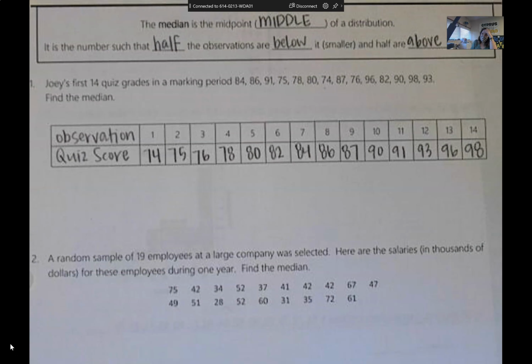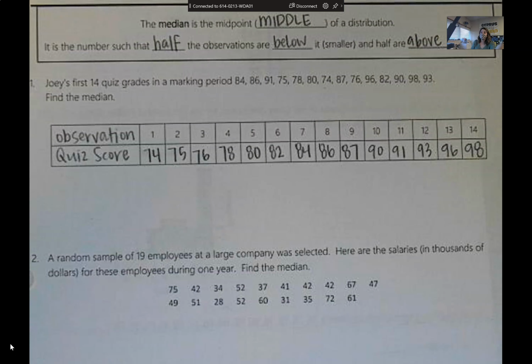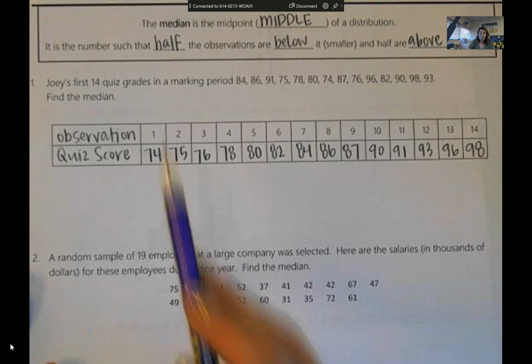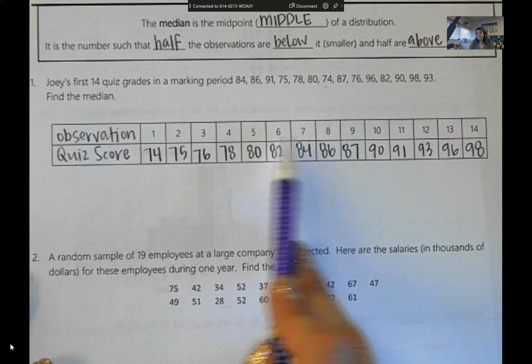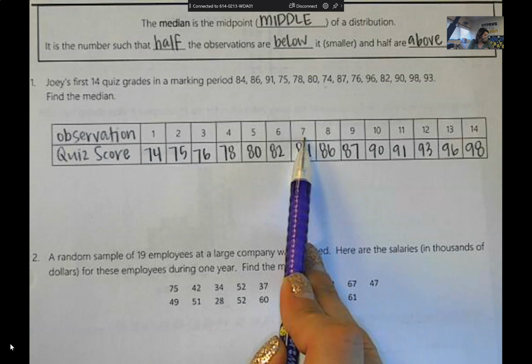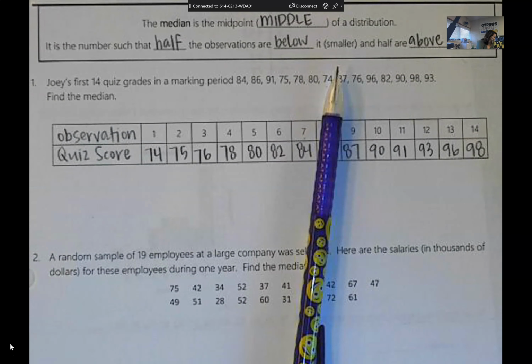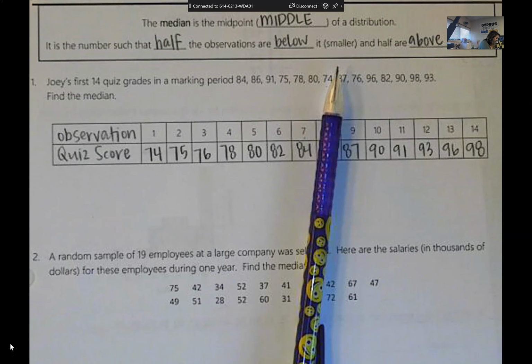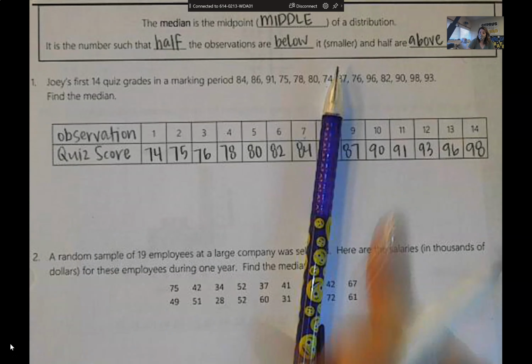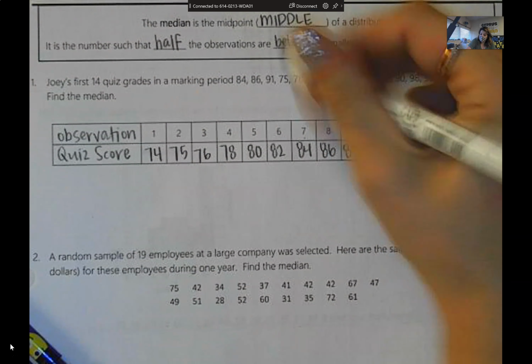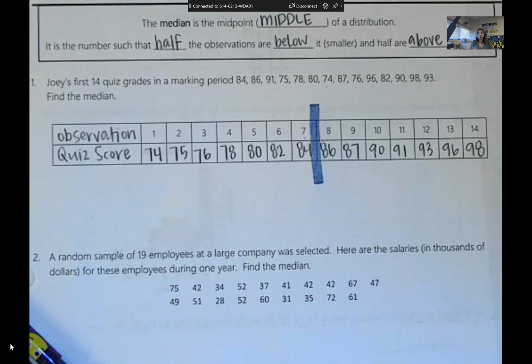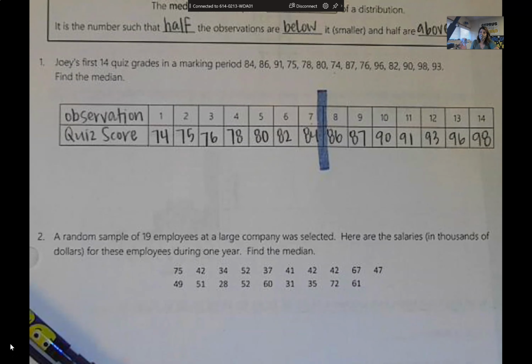And we want to find the number such that half of the data is below and half of the data is above. So we have 14 observations. What is half of that? 7. So we're going to go 1, 2, 3, 4, 5, 6, 7. That means that our median is not the 7th observation. It is in between the 7th and the 8th observation, because half of the data needs to be to the left and half needs to be to the right.